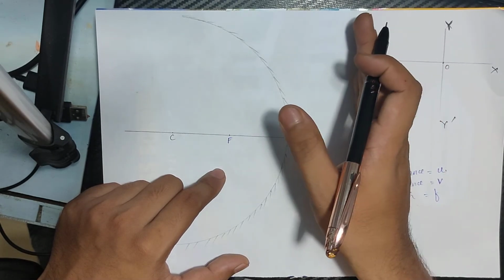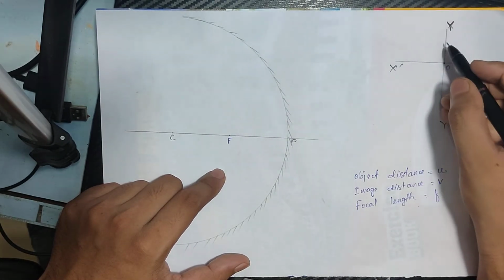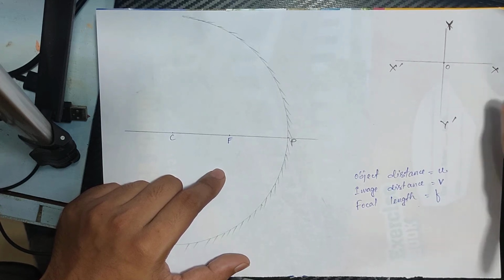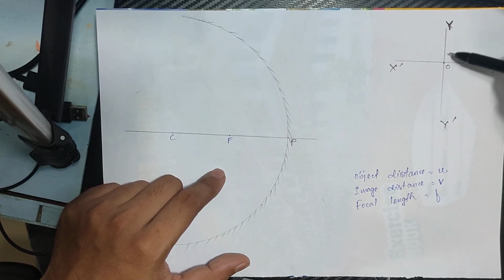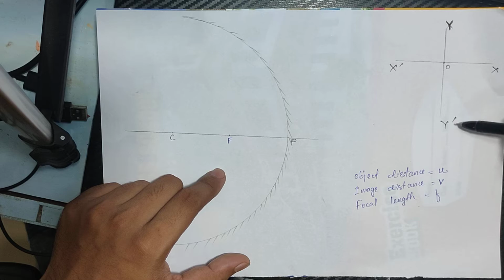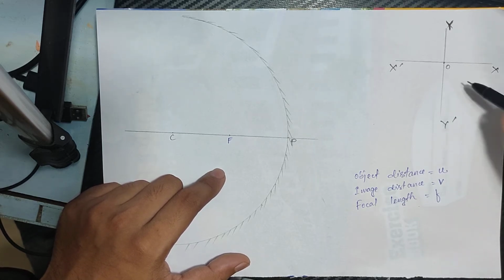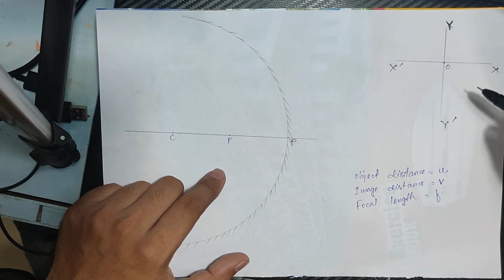Towards x dash, any point will be marked negative, and towards the right any point will be marked positive. Similarly, above along the y axis, anything towards y will be positive, and down towards y dash will be negative. So this is all about the Cartesian plane. You are familiar with this from your general mathematics.